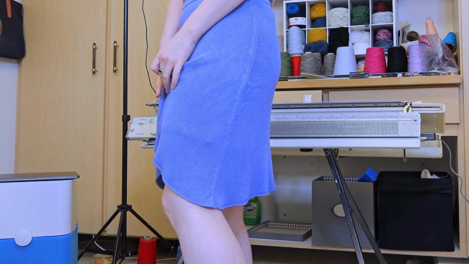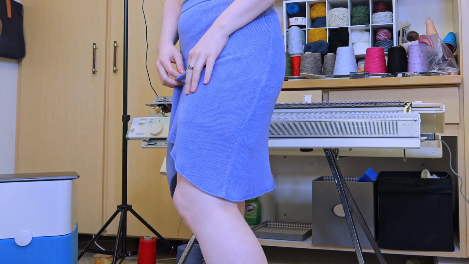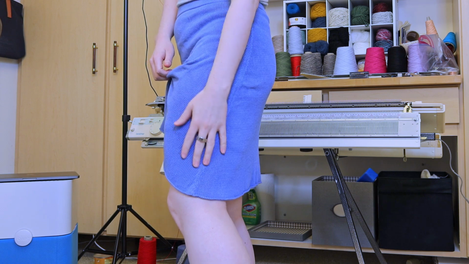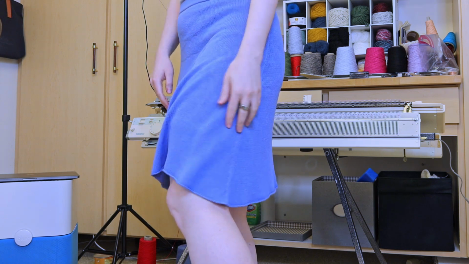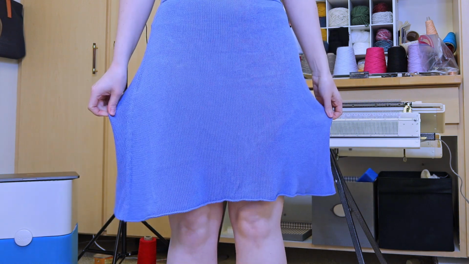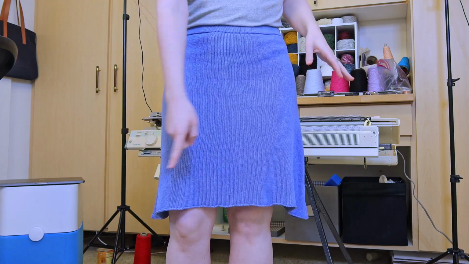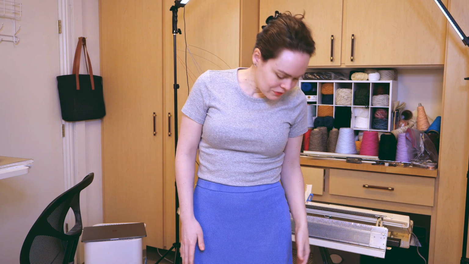One of the things that I'm unhappy with is the way that the side seams come to a point. That is happening because this is just a straight trapezoid, and if this were a sewing pattern I would round out the hem, but it's not. So I have some ideas about how I want to fix this. I will get to them in the next video.